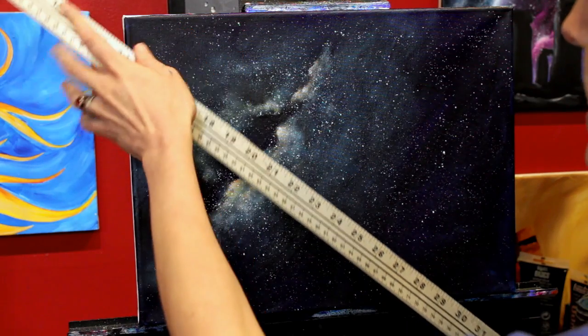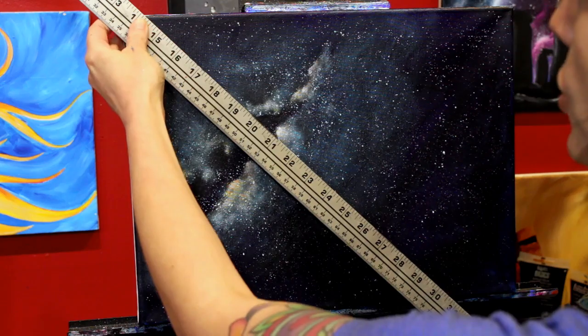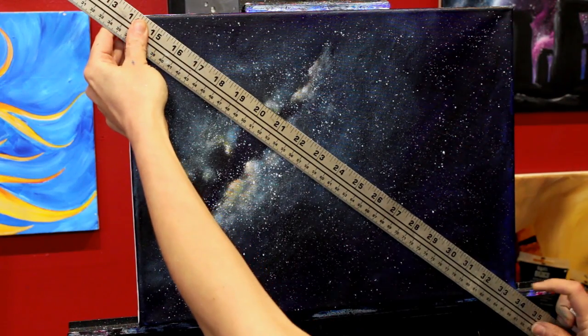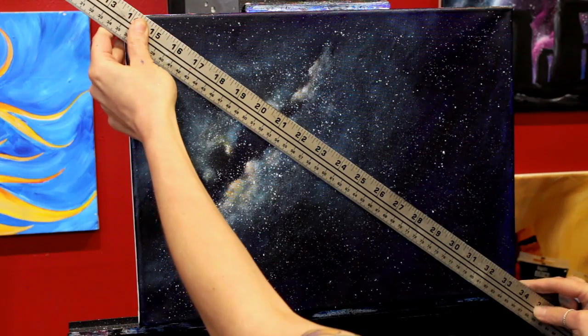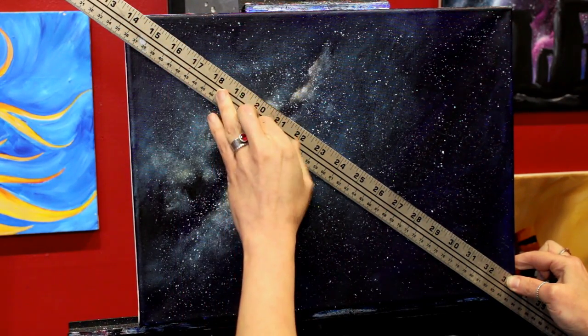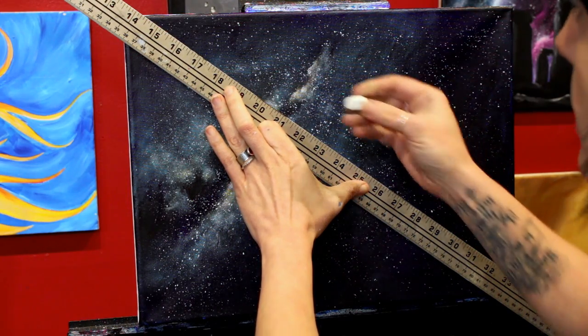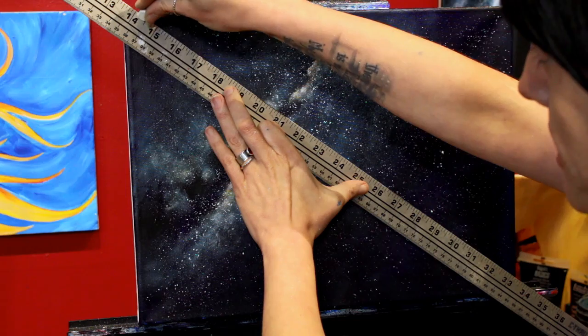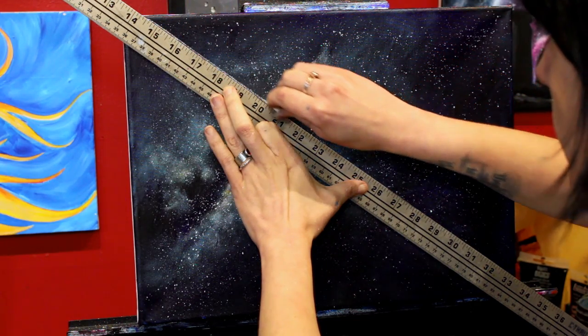So I'm going to take a ruler, and I want my line to end right about 1.5 inches from the edge of the canvas here. Well, maybe a little closer to 1 inch. And roughly about 1/2 inch from the bottom here. So I'm going to line it up there and then just gently hold it onto my canvas. If you're using a stretched canvas, don't push too hard because you'll bow it in and then your line might be crooked. So I'm going to take a piece of chalk and just make my line.